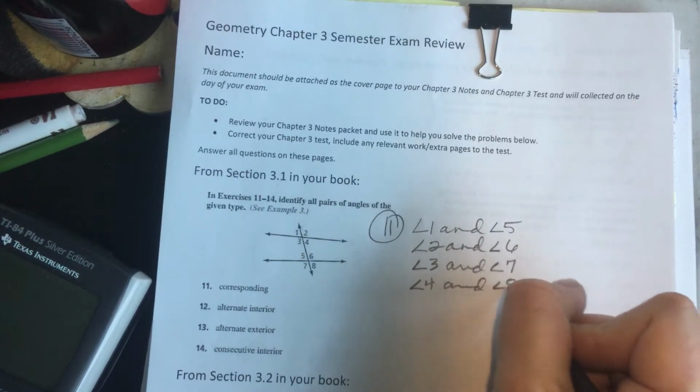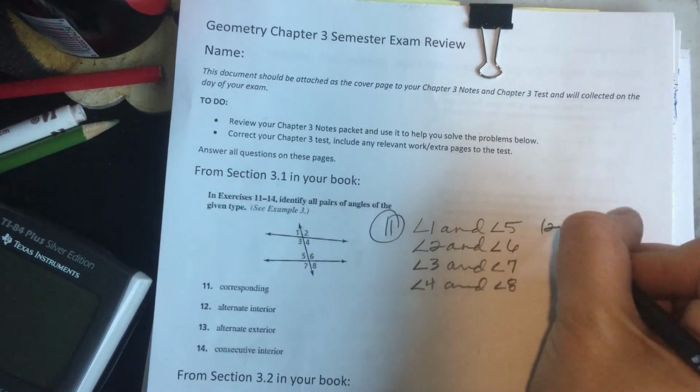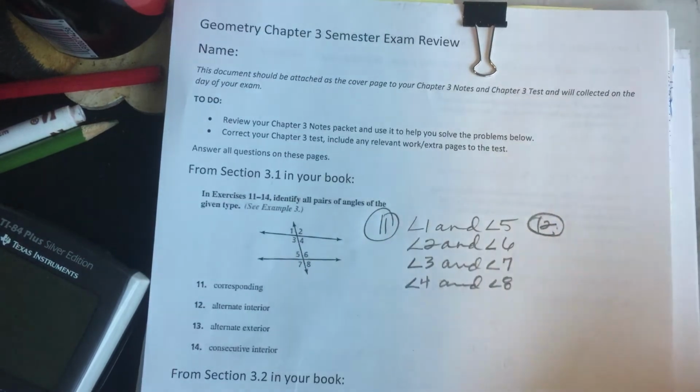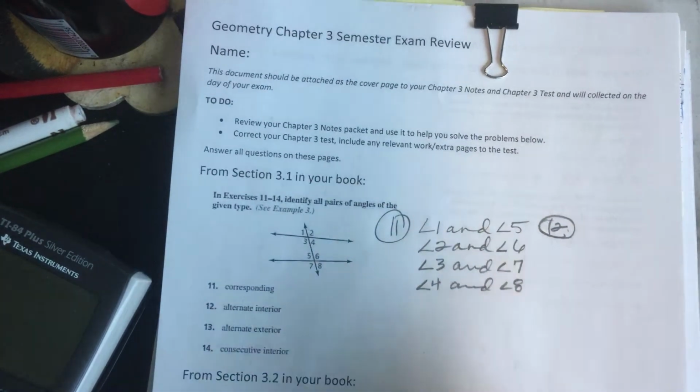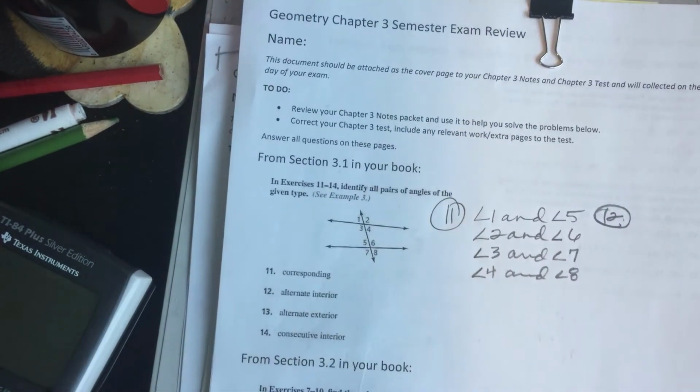I found the notes packets to help with these sorts of questions. That's why I wanted to pass all your notes packets back to you.